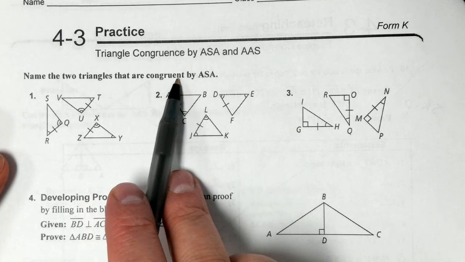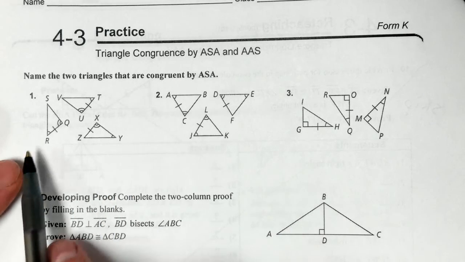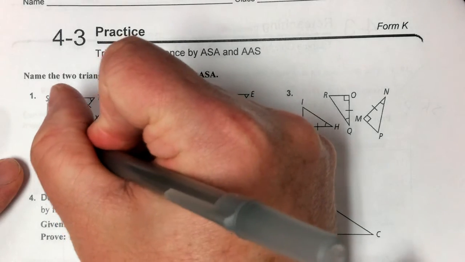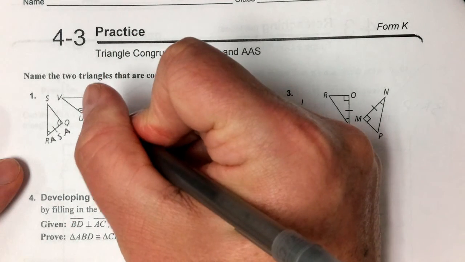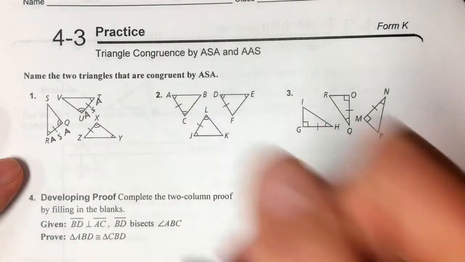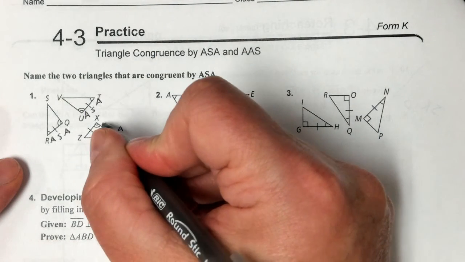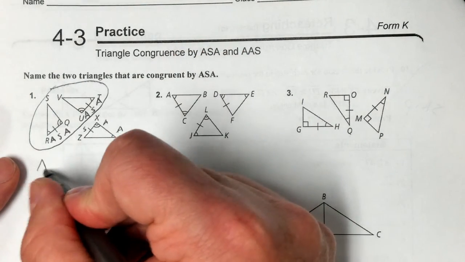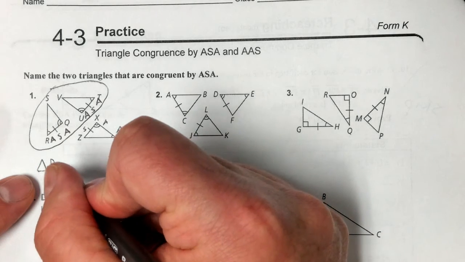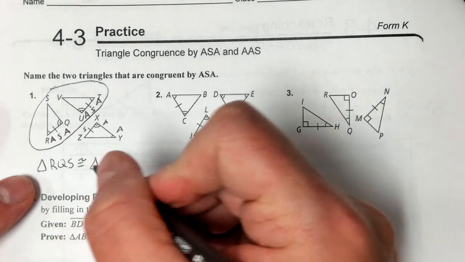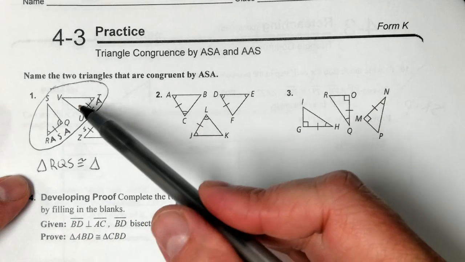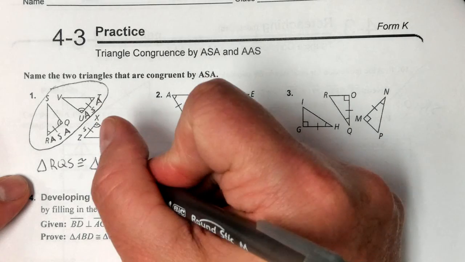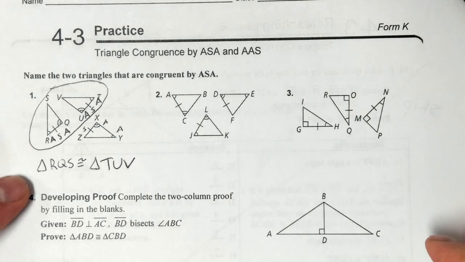So this says name the 2 triangles that are congruent by ASA. So this one shows an angle, then a side, then an angle. So that's ASA. As well as this one, but this other one is AAS. So you want these, so triangle RQS congruent to, R starts with 1 mark, and so it's TUV.